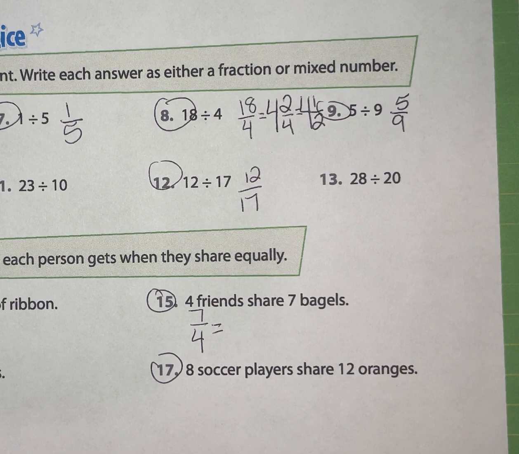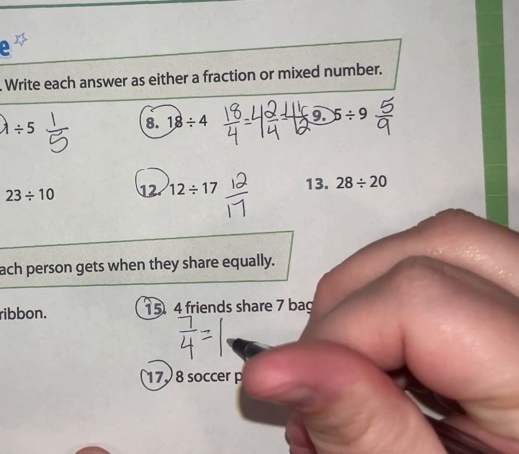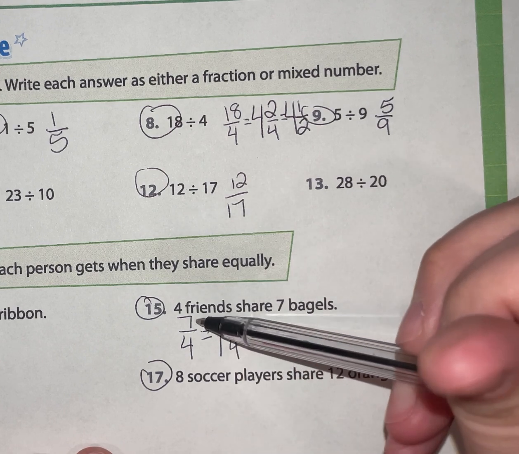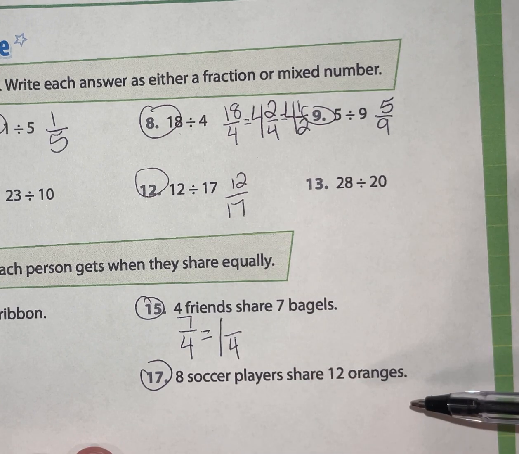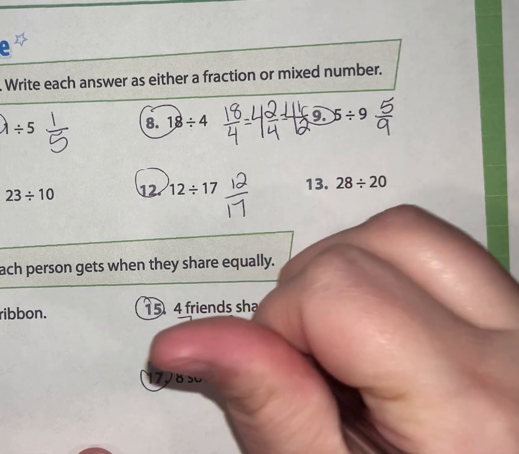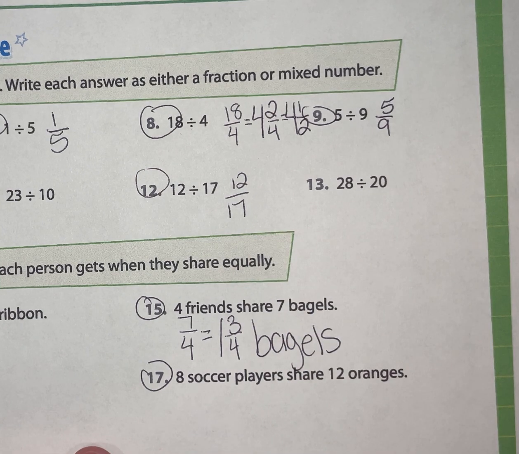So, how many 4s fit inside of 7? You're so right, 1. So, from 4 to 7 is how far? And don't forget the unit.